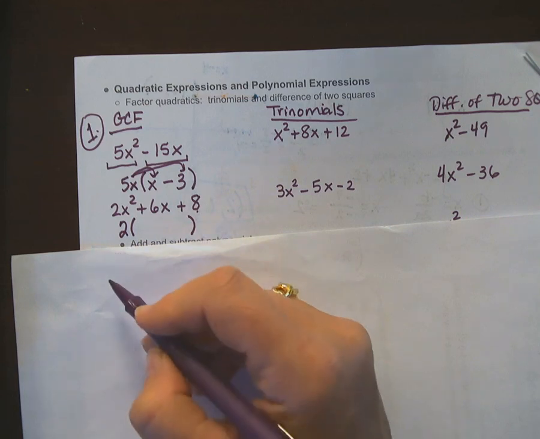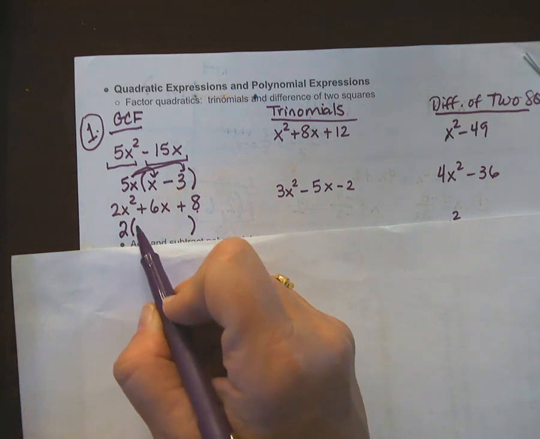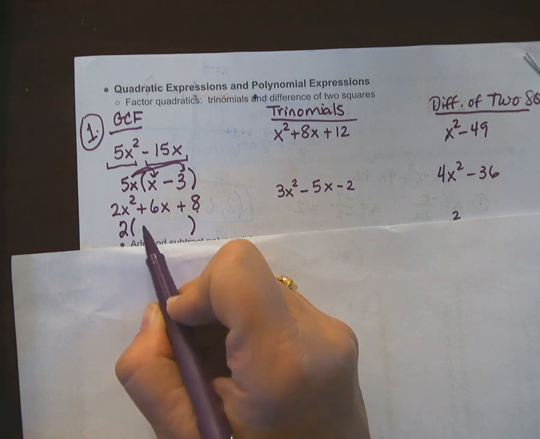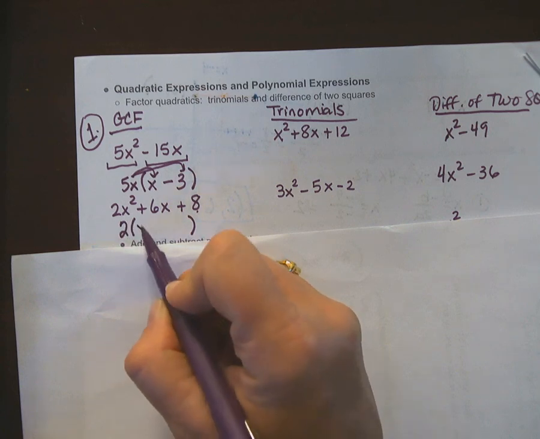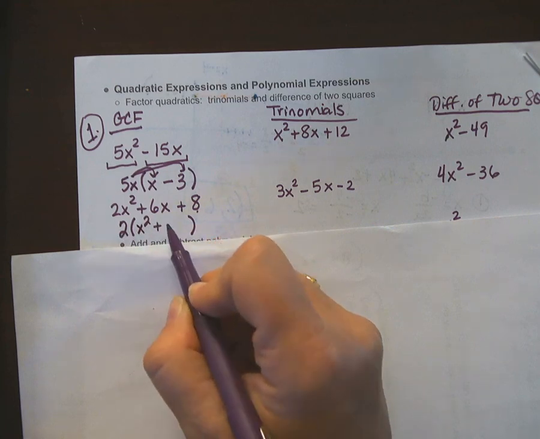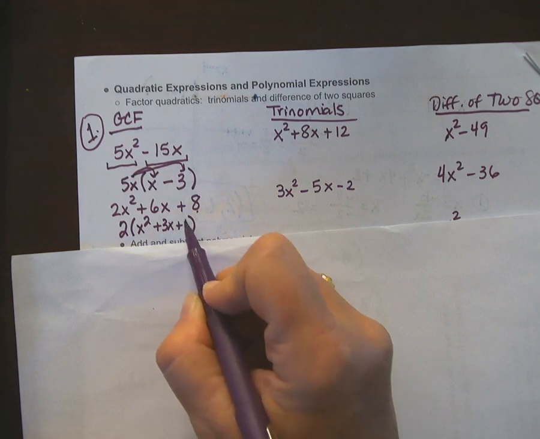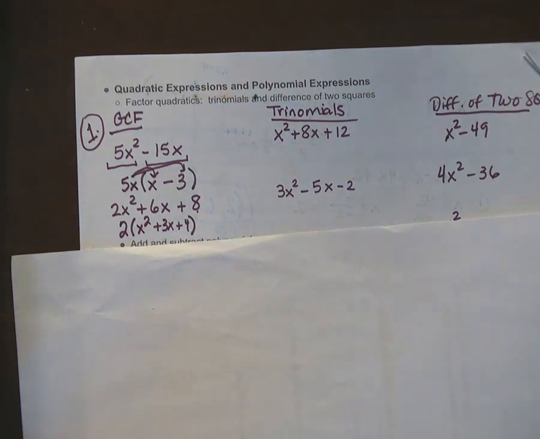So we just factor out a 2, and then we do just like we did before. We figure out what has to go here, so that when I multiply it by 2, I get 2x squared. So that's x squared. 2 times what gives us 6x? That would be 3x. And 2 times what gives you 8? That would be 4.